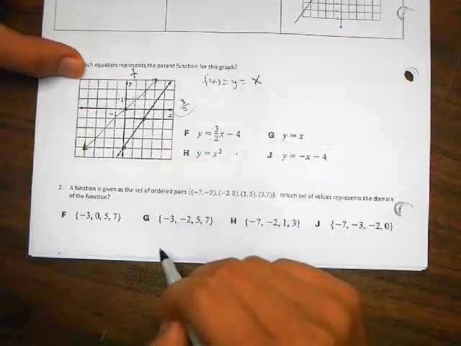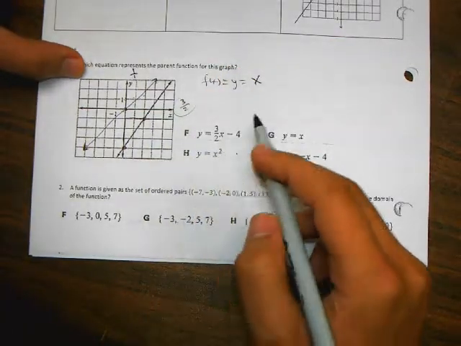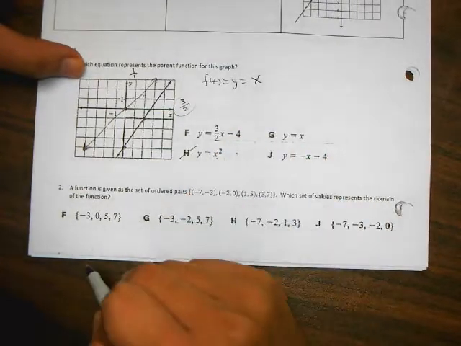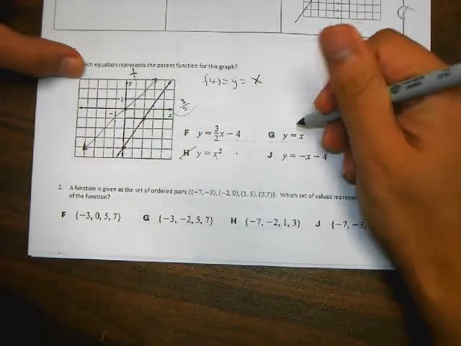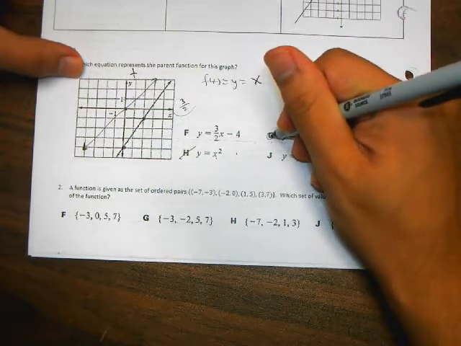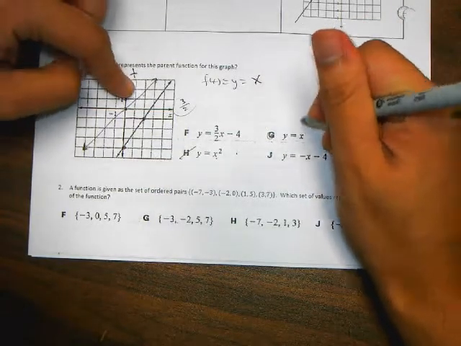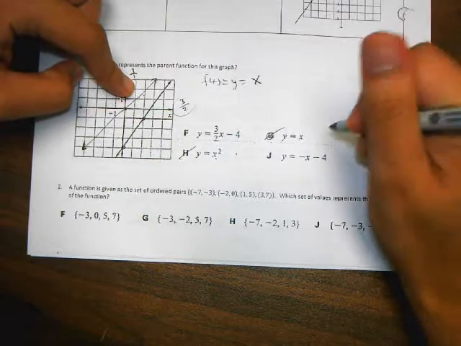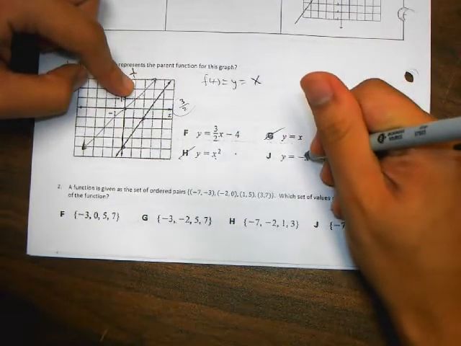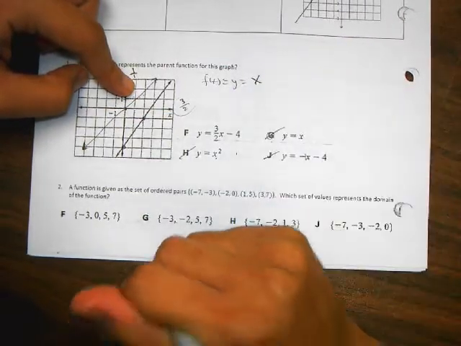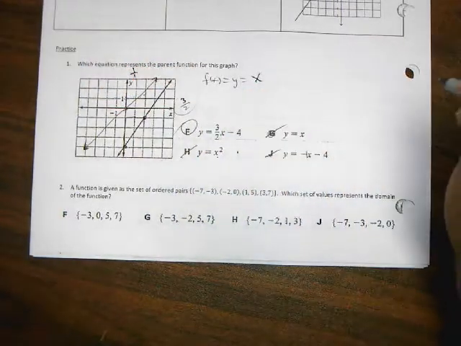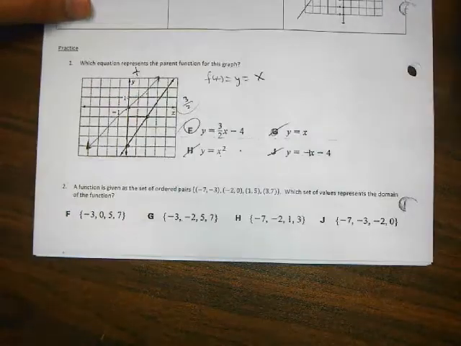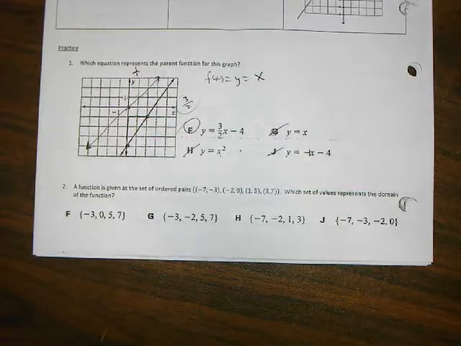So from there, if we look at our answer choices, H, not a line, so that's not it. G has a slope of 1, and we're looking for 3 over 2, so that's not correct. And J has a slope of negative 1, so that's not correct. Answer choice F.